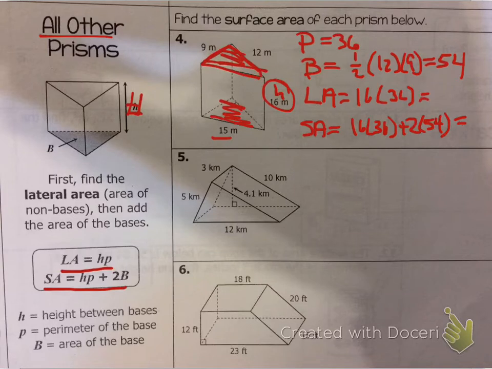So if you do that, you would get an answer of, oh, I just lost it. What did I write? 576. Here, meters squared or square meters. And here you would get 684 square meters. Okay? So kind of pay attention on those.